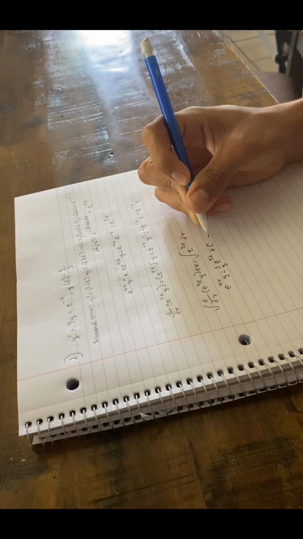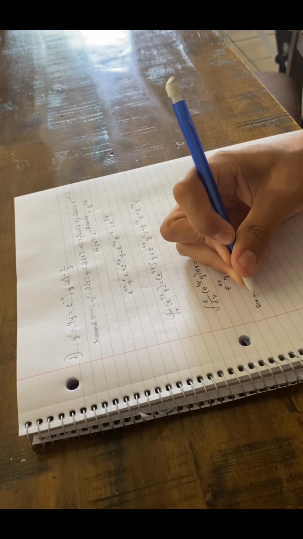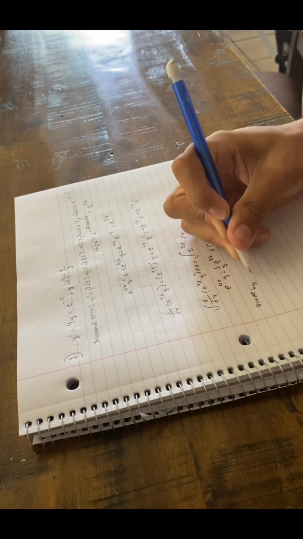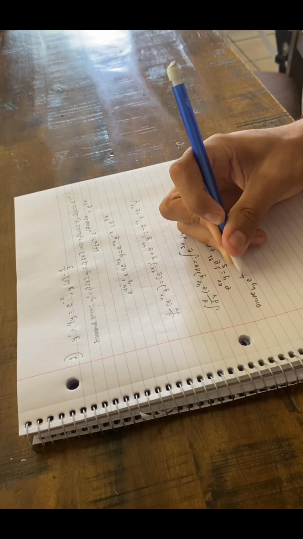So let's go ahead and divide by e to the power of 4x.